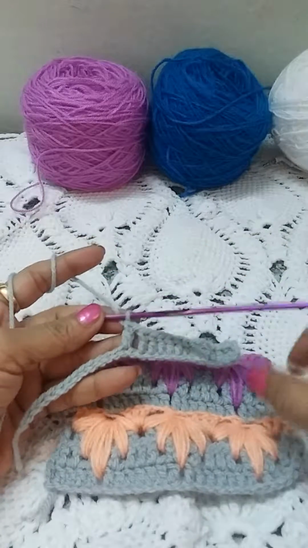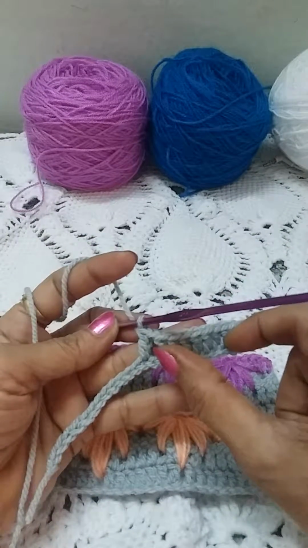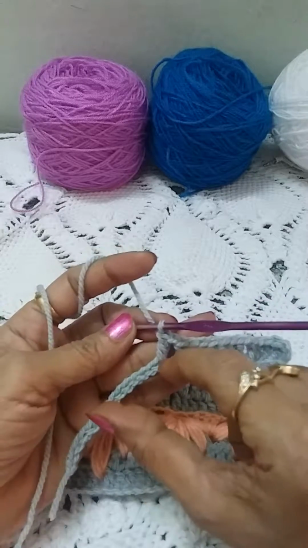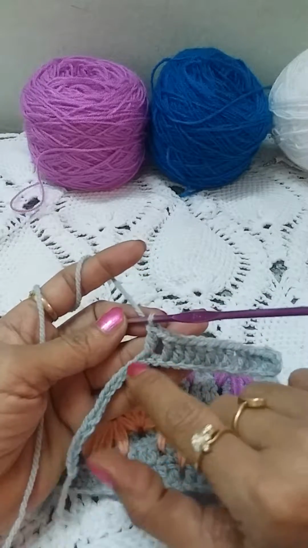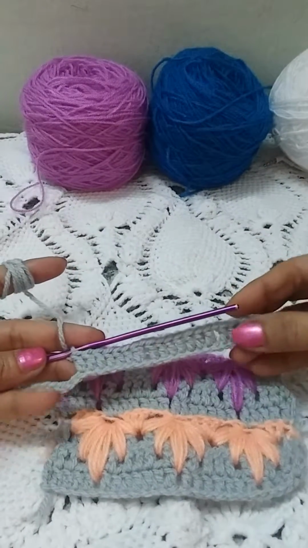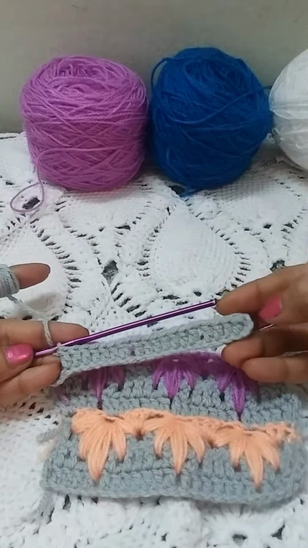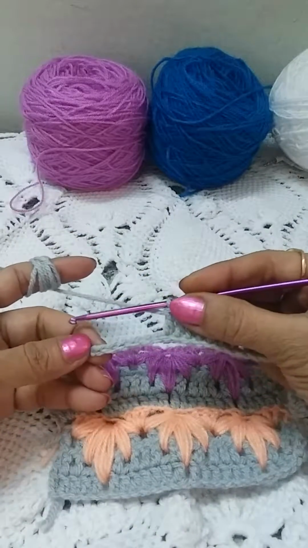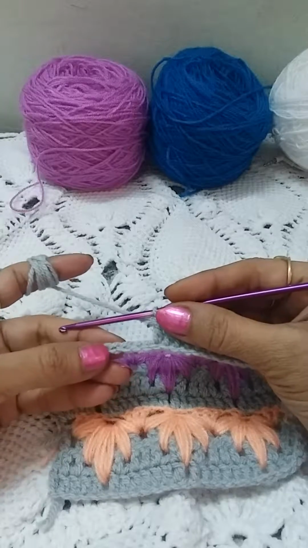So we are making the group of 7 now. So 7 DCs, window, again we will make 7 DCs. 1 is done, we'll make 6 DCs more. So in this first row we have started with 5 DC, and now we have 5 DC in the last also.